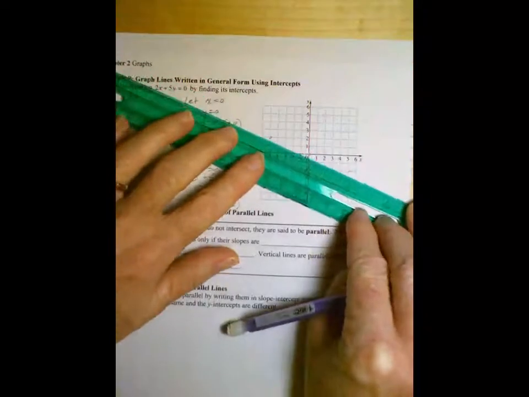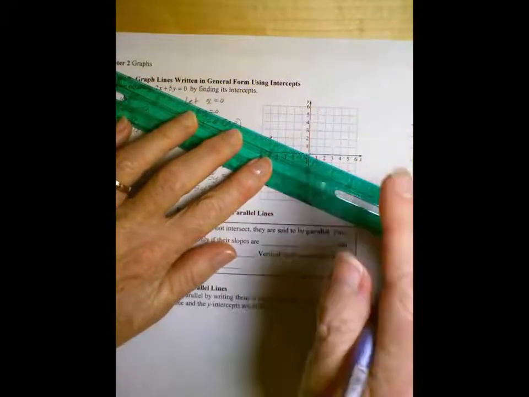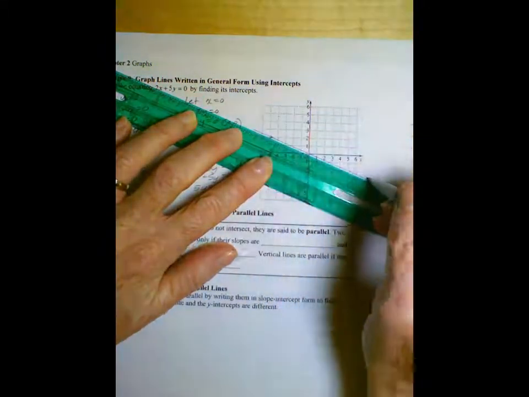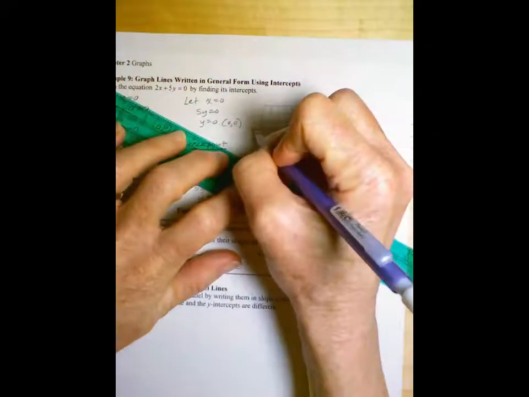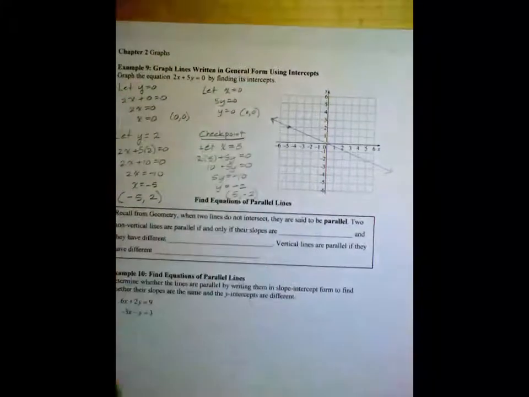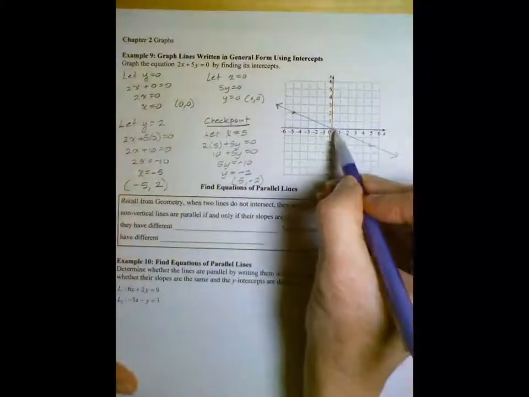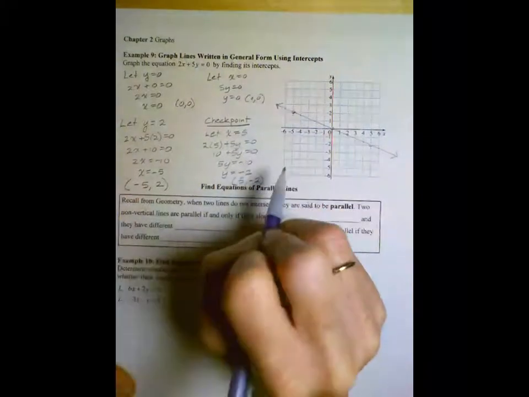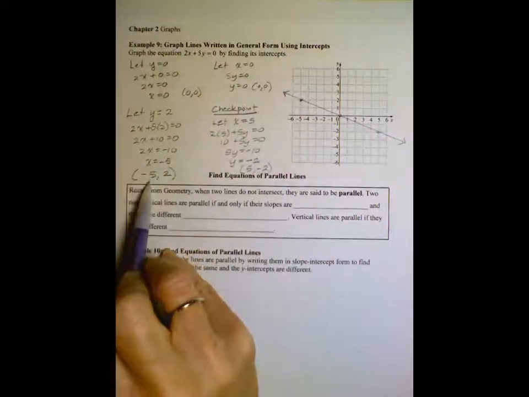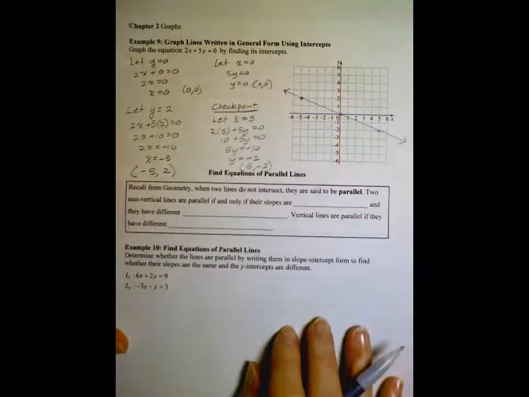So this example was here to illustrate what happens when you're trying to graph using intercepts, but your intercepts are the same point, the origin. You have to find a second point, and then it's always a good idea to get a checkpoint.